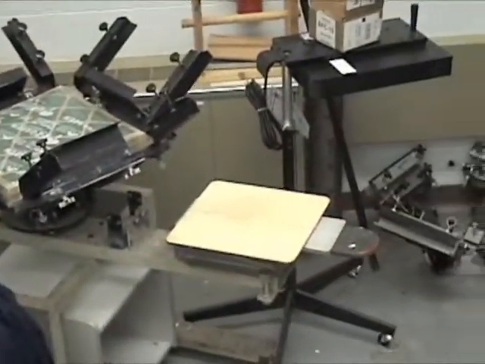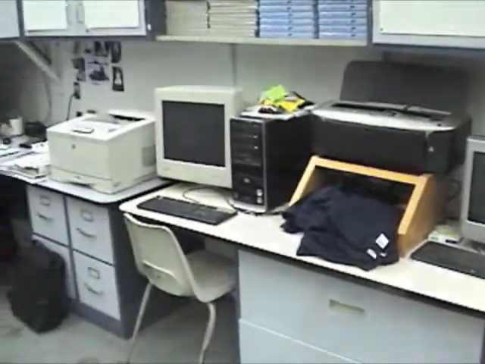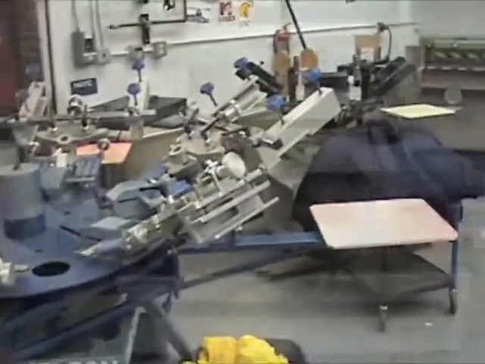Welcome to the Appleton East Graphics Department Printing Shop. Come on in and let's take a look around. In the lab, there's a lot more that the students have to think about than just the ink color and shirt color that they plan on printing with.